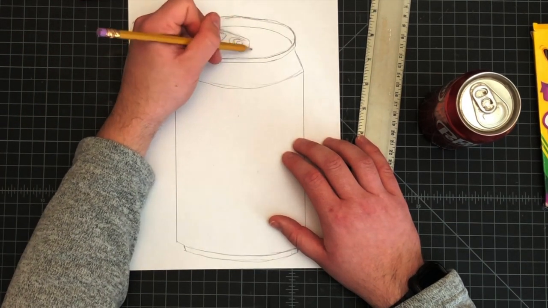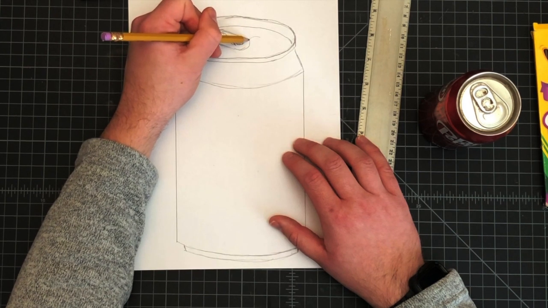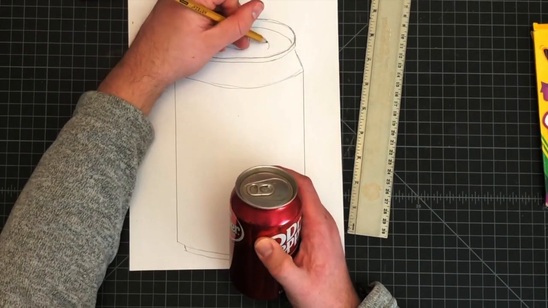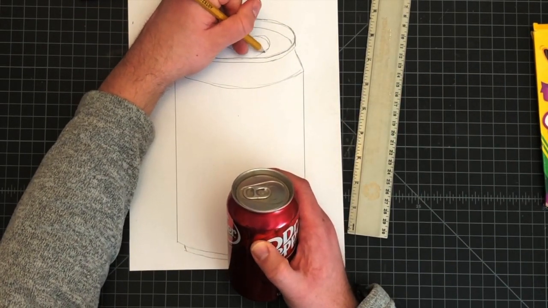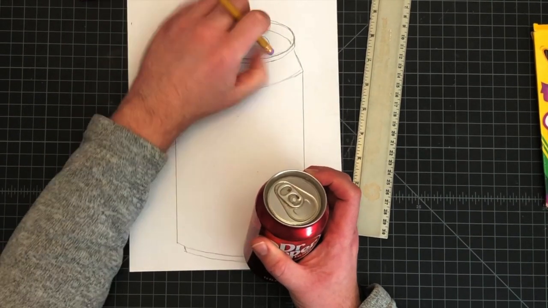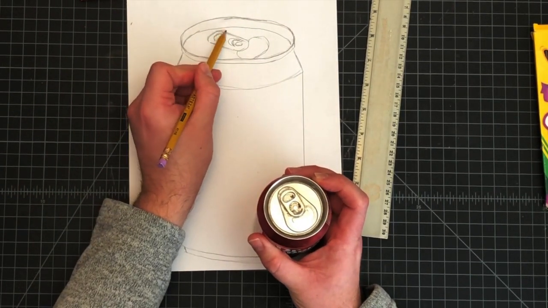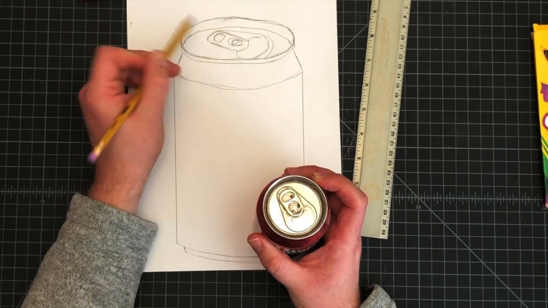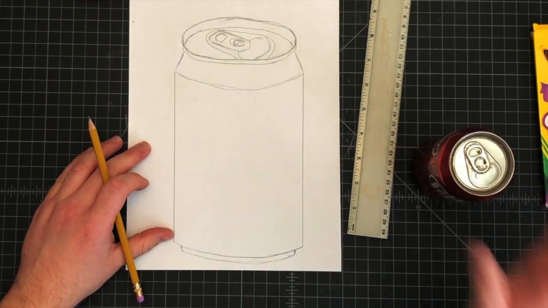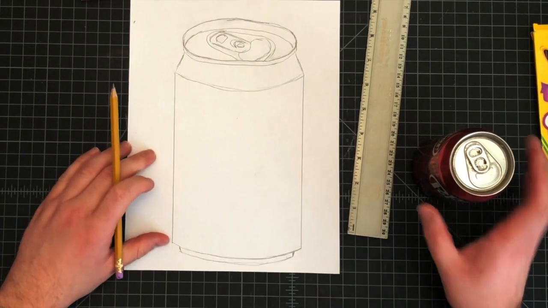And then we have the mouth of the can. Now some of it will go underneath the lip because you can't see it, the lip's blocking it, so that's okay. And then there's this weird line that kind of outlines my whole thing, like that. Now is that 100%? No, but we're looking to get pretty close.